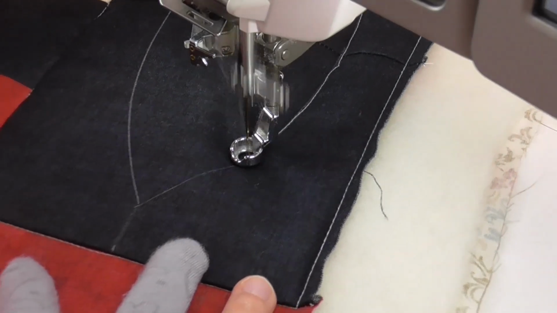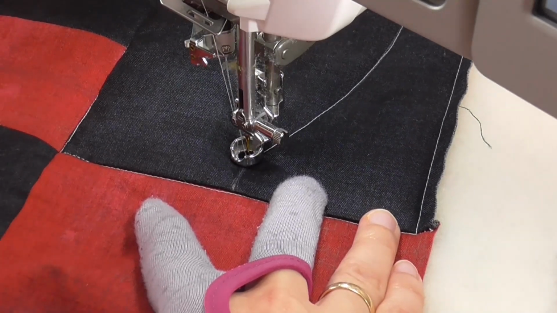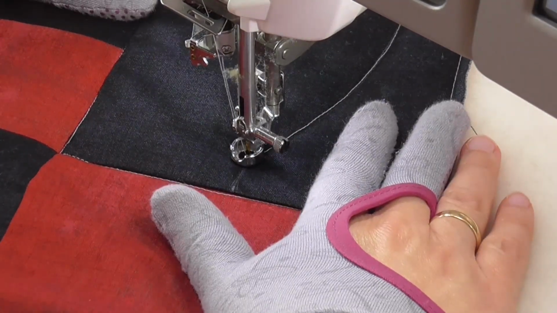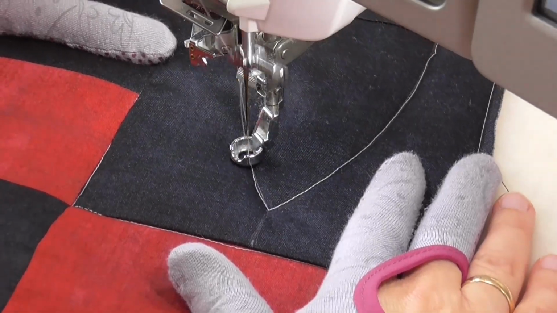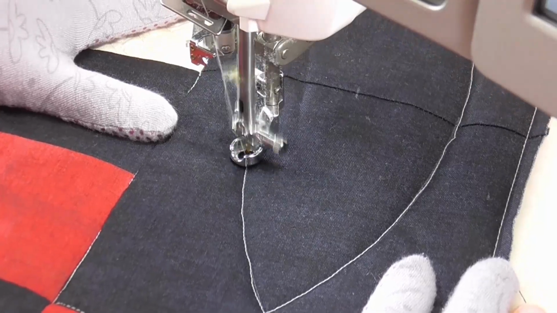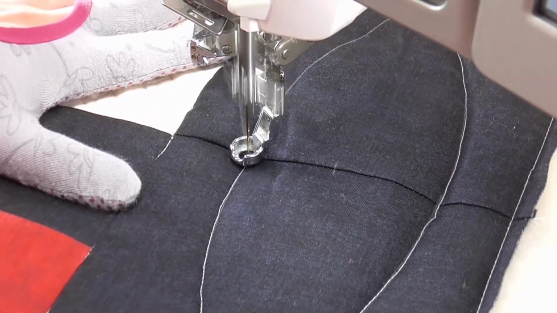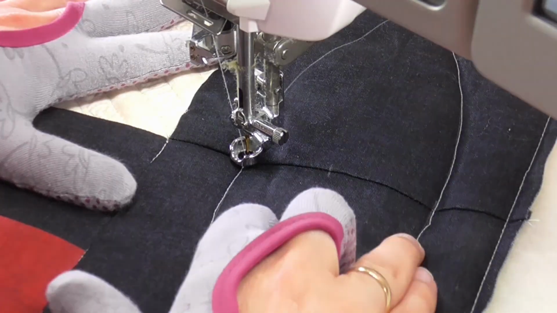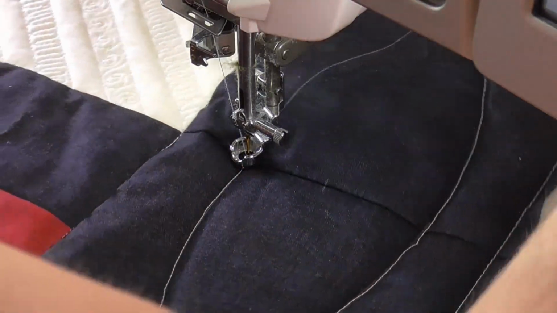Always the starting and stopping points can be a little bit tricky. If I move my fabric too fast or shift it while stretching and repositioning my hands, then I can have a little bit of a wobbly point, like I had it here in this space, but I will not be picking it out.